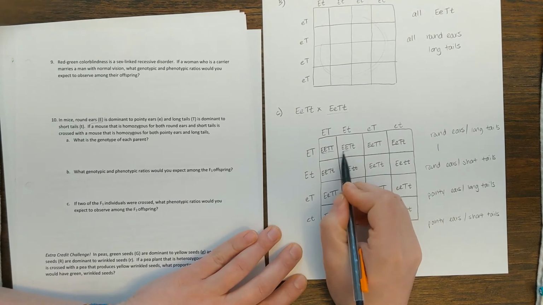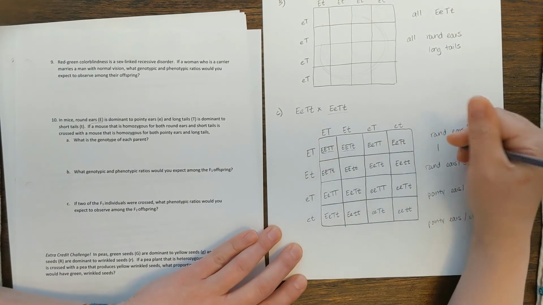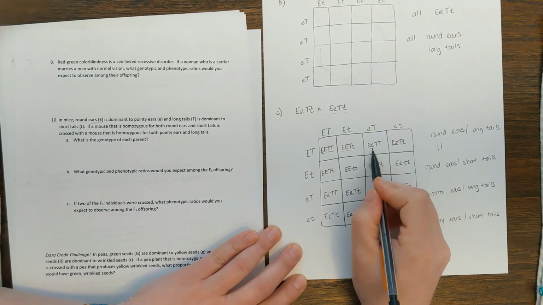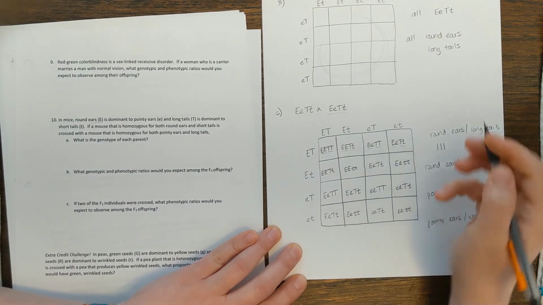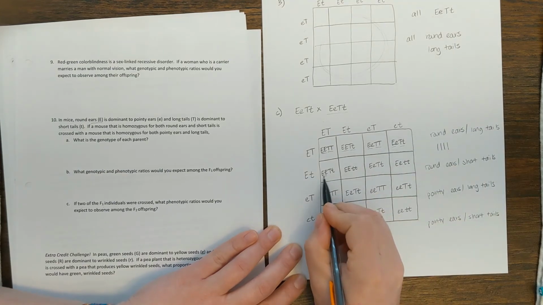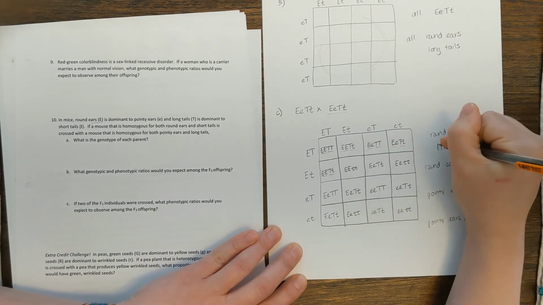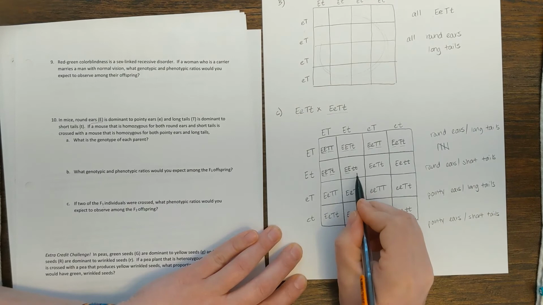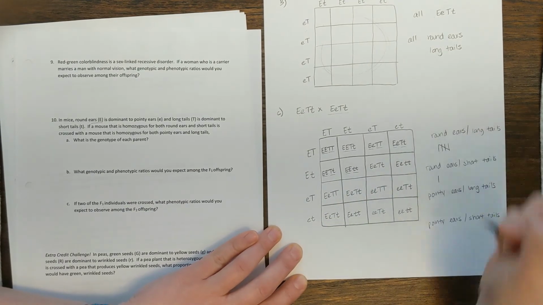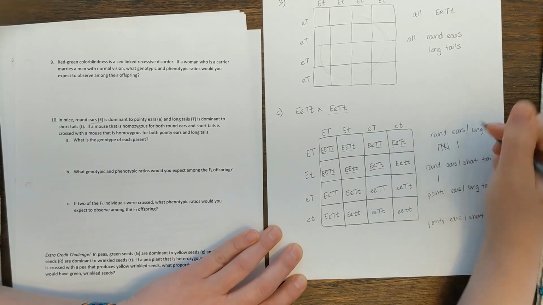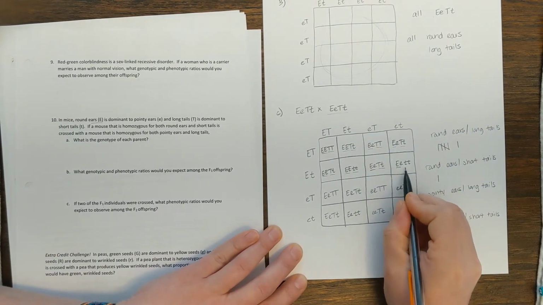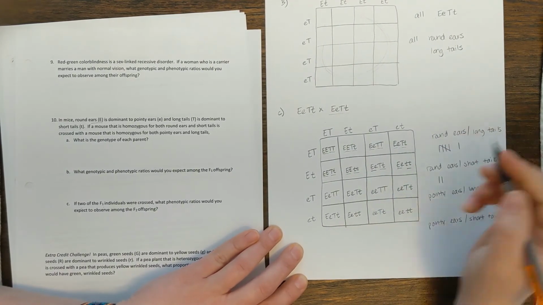Here we're going to have round ears and long tails. There's another one there. Round ears, long tails, got a popular group here. Round ears, short tails, one for our next group. Round ears, long tails, round ears, short tails.